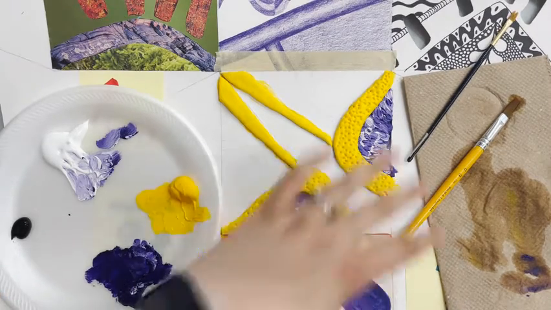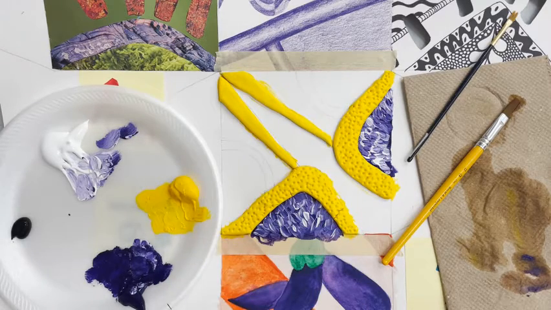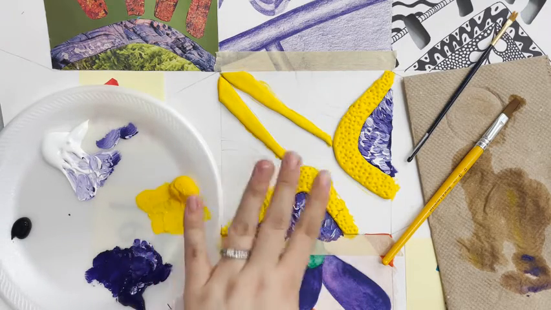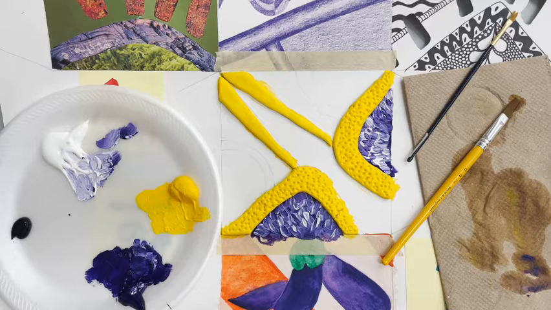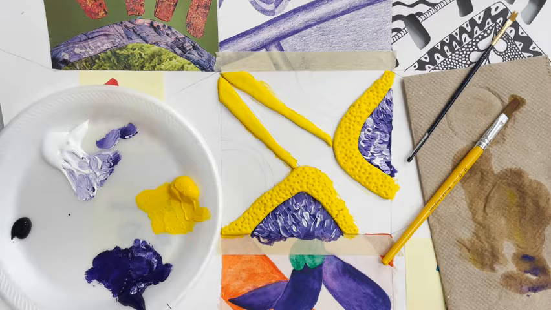Now I'm going to continue to paint in the rest of this negative space. So remember, my color scheme is complementary, so I'm using yellow and purple as my base colors. I can also use the tints and shades of those two colors. So the tints are where you add white, like these. The shades are where you'd add black.